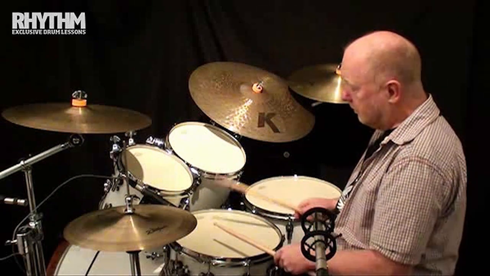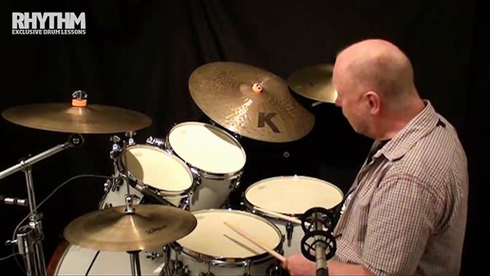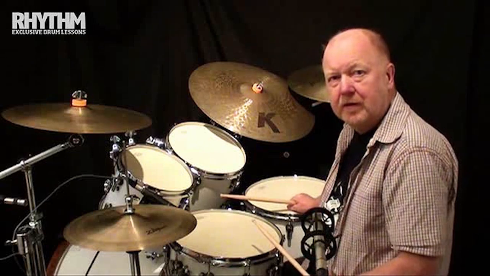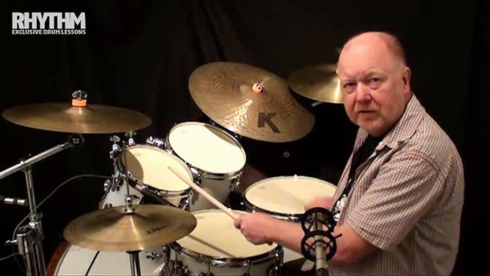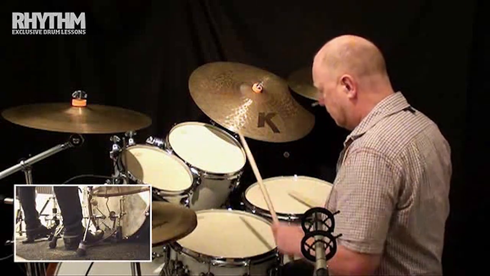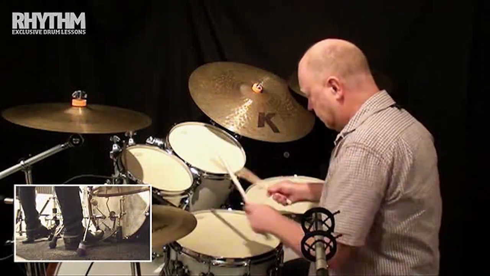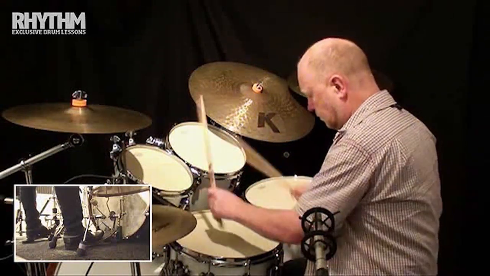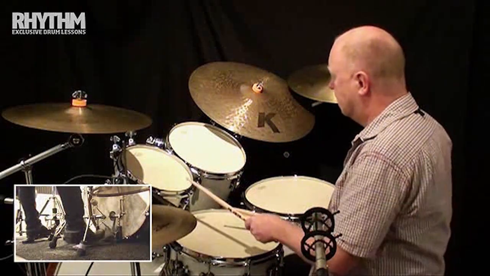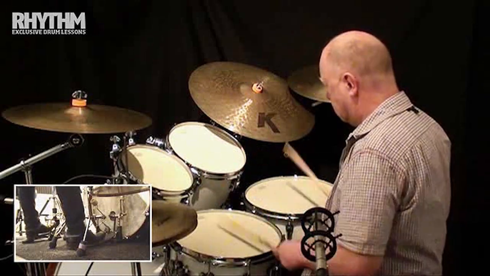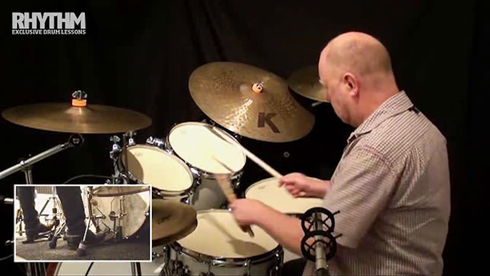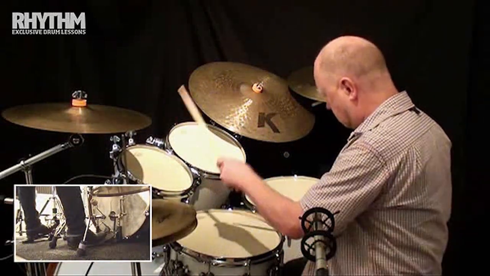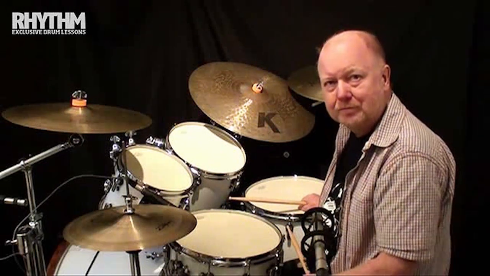So here's a single paradiddle played on the snare, accents on toms. And here's a single paradiddle played on the toms, accent on snare. Which I think you'll agree is quite good fun.